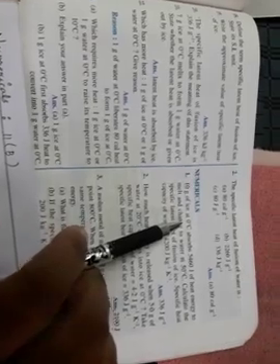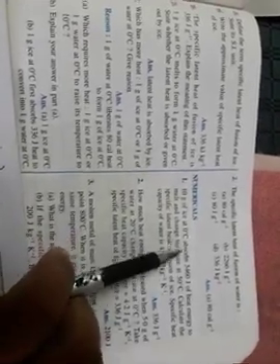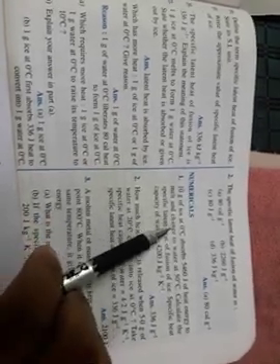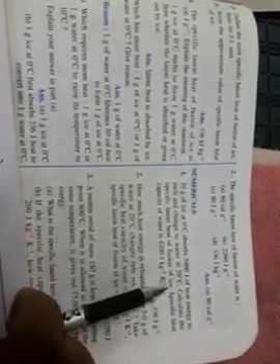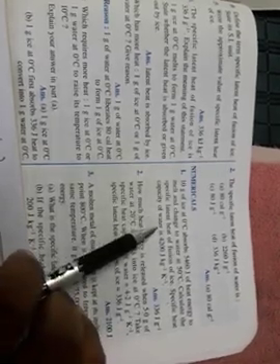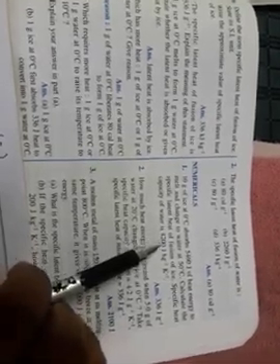See the first question. 10 gram of ice at 0 degrees Celsius absorbs 5460 J, that is joule, of heat energy to melt and change to water at 50 degrees Celsius. Calculate the specific latent heat of fusion of ice. That means we have to calculate L. Specific heat capacity of water, that is C, is given 4200 joule per kg per Kelvin.